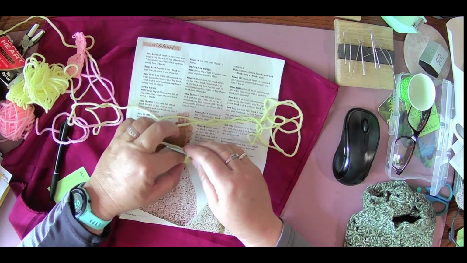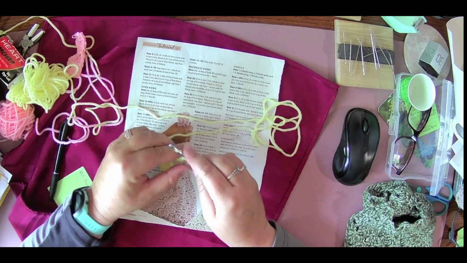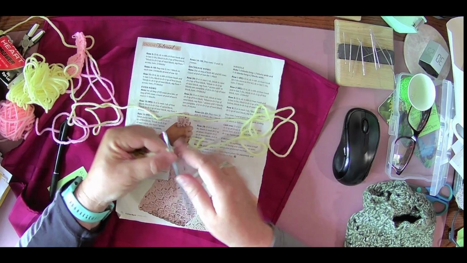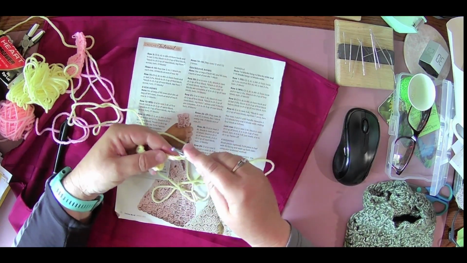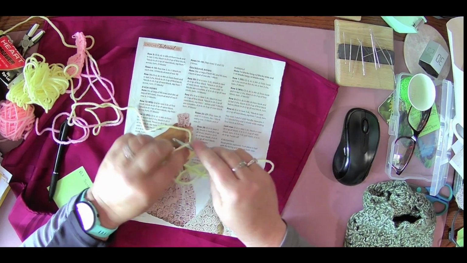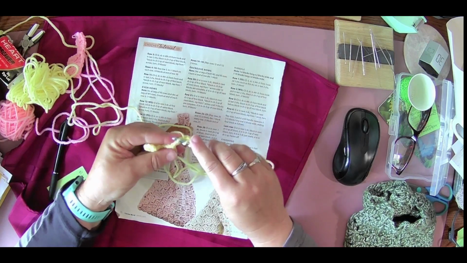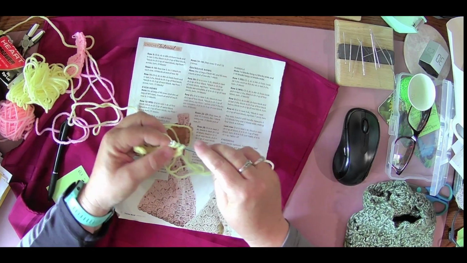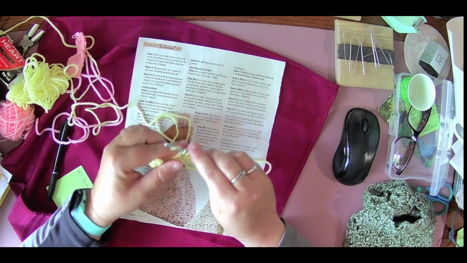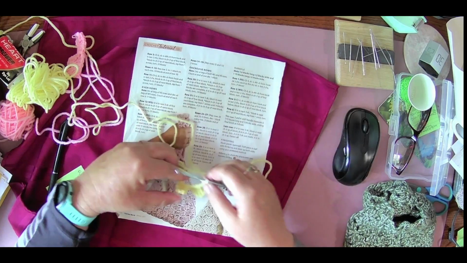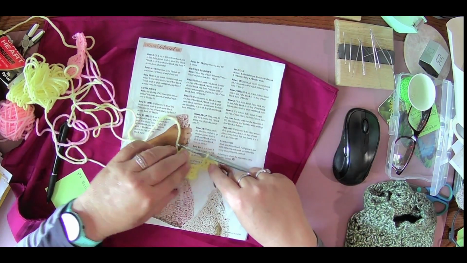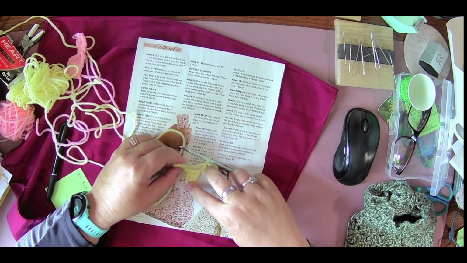Turn. Okay. Chain 6. 2, 3, 4, 5, 6. Double in the 4th chain from the hook. 1, and you do the next 2 chains. Right here, I did that, and it's a turn.